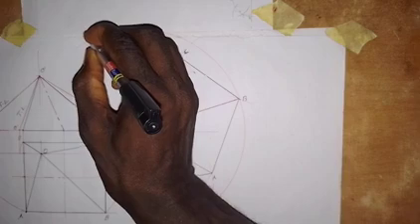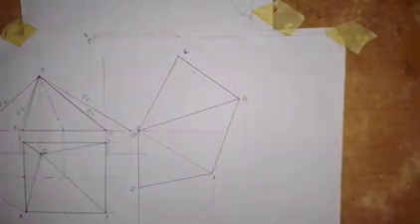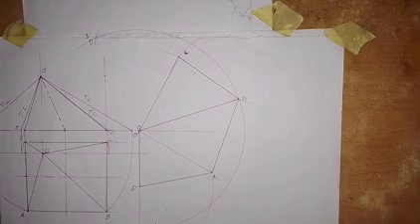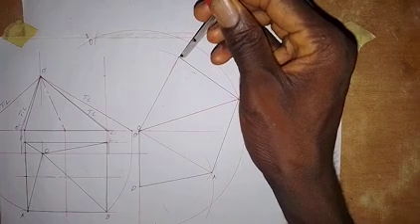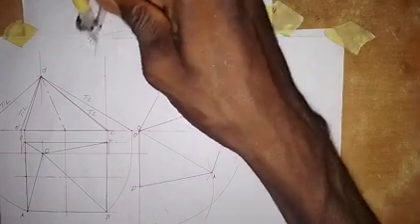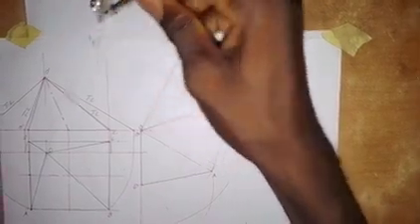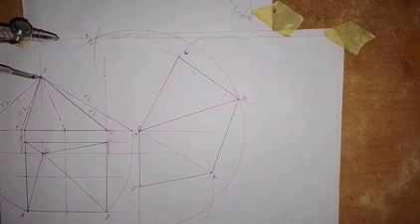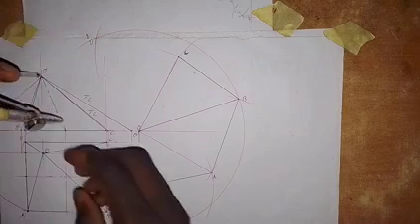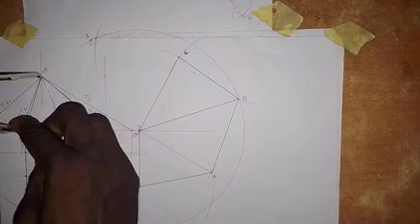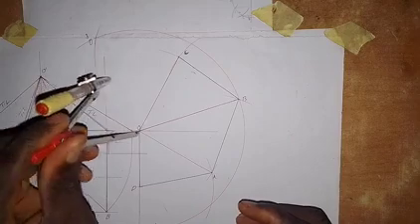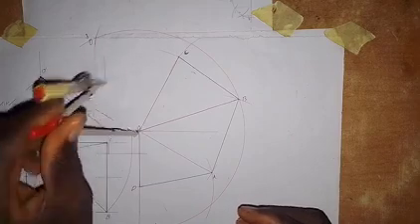Just let me write it here. So this is point D. Okay, so what we need to do now is that I will still need to make this arc a bit long. Okay, so we have it like this. So the next thing I'm going to do is that I will take OD again, like this. So putting at this point here, I make an arc here.